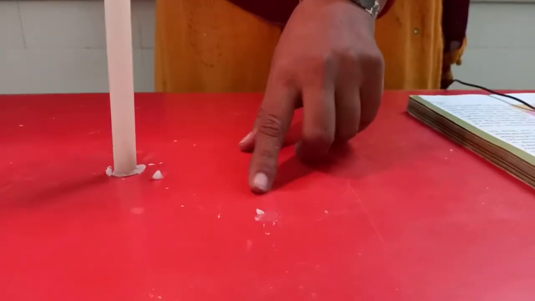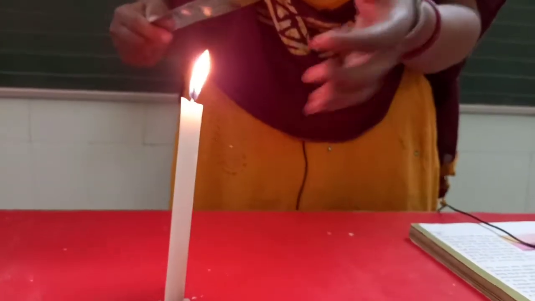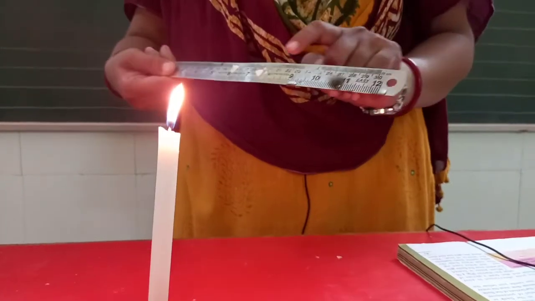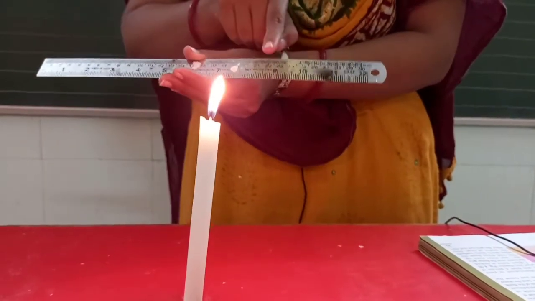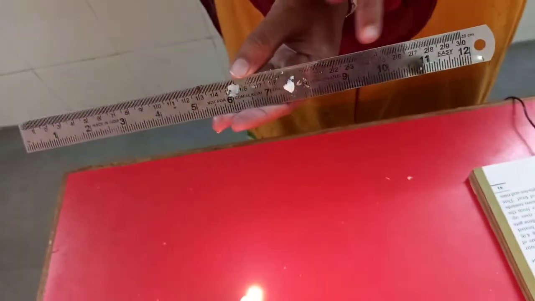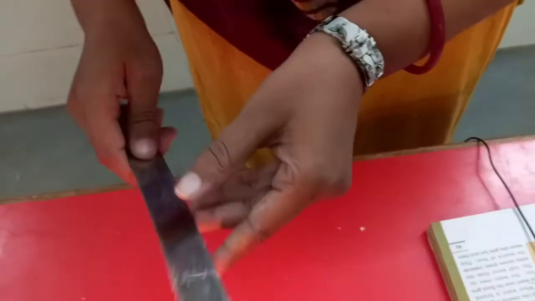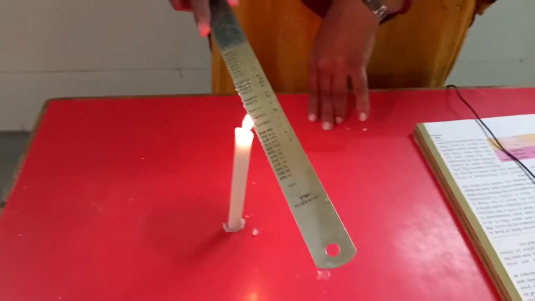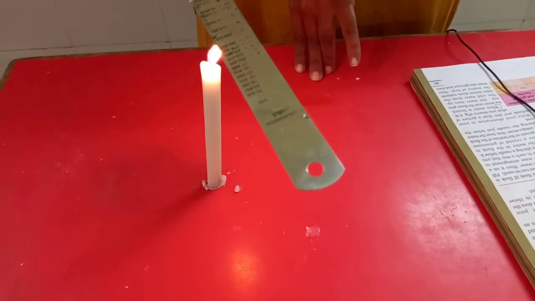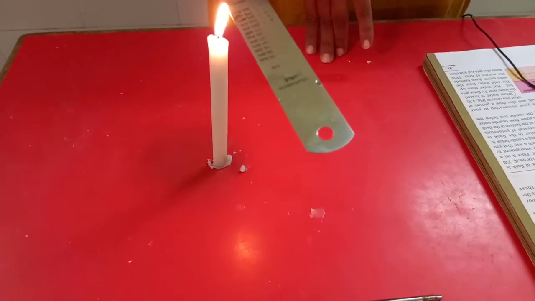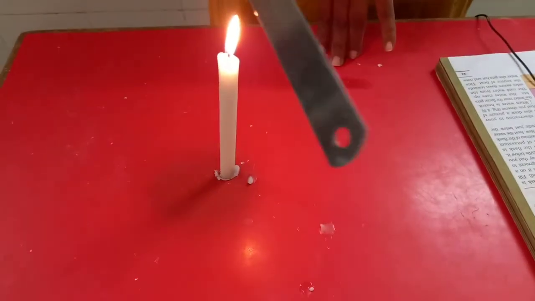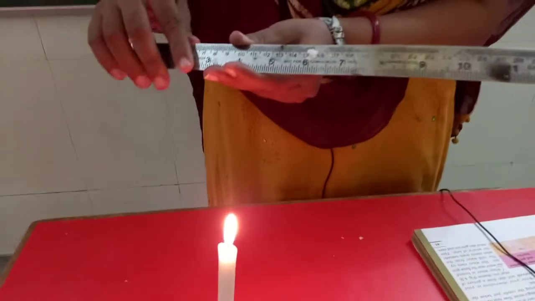You will see this, isn't it? And if you touch, this portion will be hot. So here some of the wax is melted. You can see easily. Among these pieces only two pieces are left, the other pieces are melted. As soon as it gets heat, it will absorb it and it will start falling. So this process is known as conduction, in which the heat transfers from a hotter end to the colder end. See, it's melted.